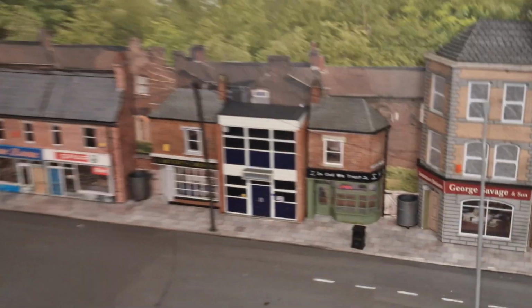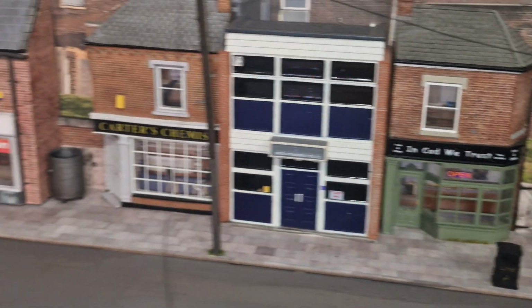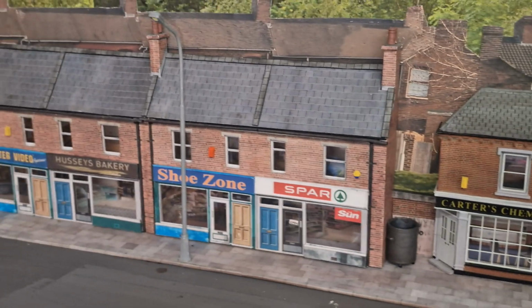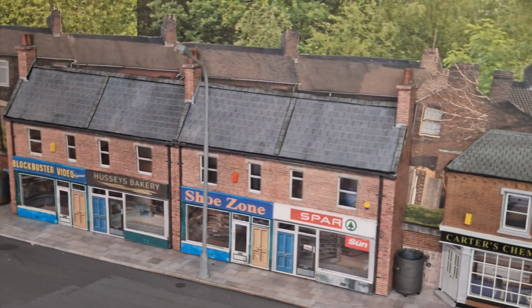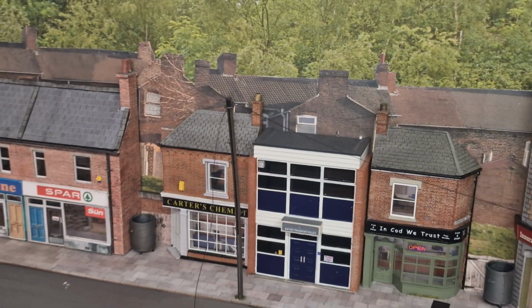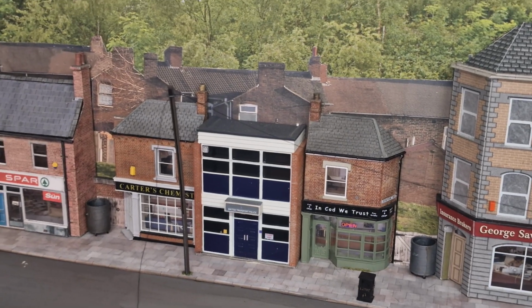I've also just recently released these round metal bins, as you can see. I've got one there, very 1980s, 1990s. They're still around today, but they were definitely a lot more prolific in the 80s and 90s. I've done those, which are ideal for the businesses to use.